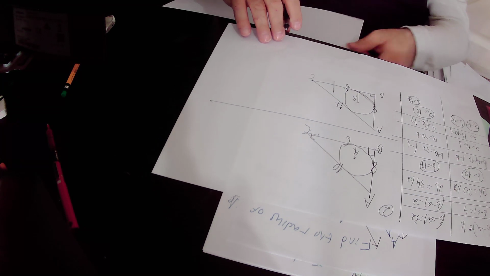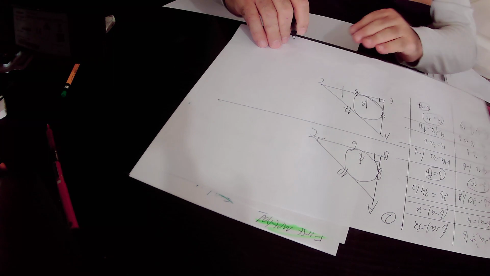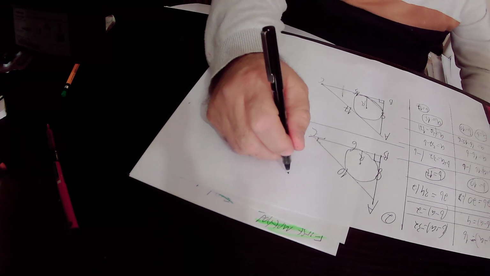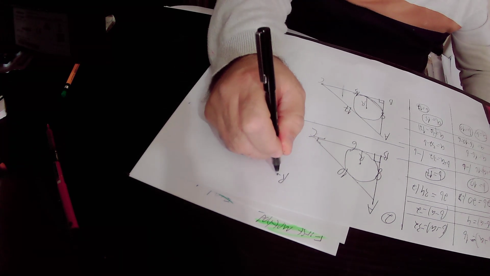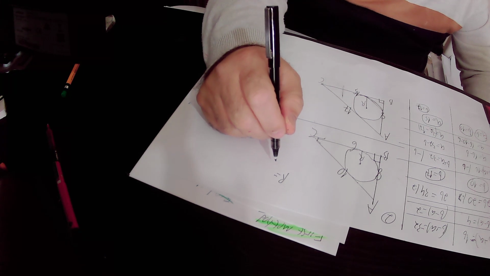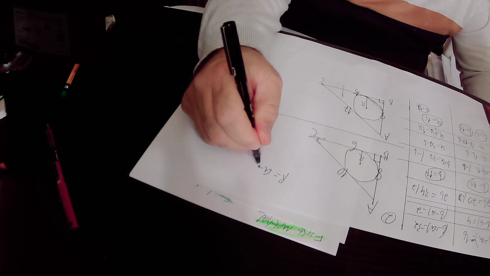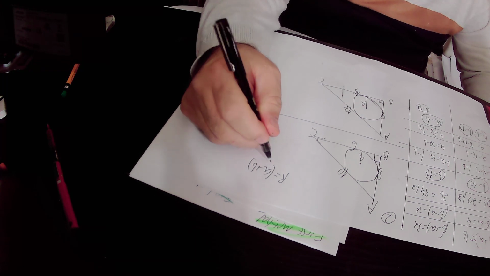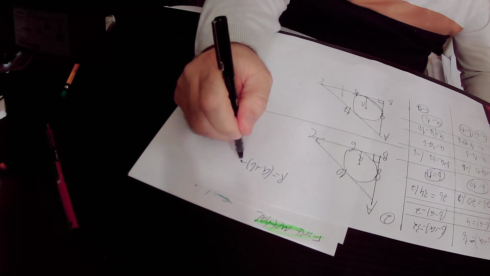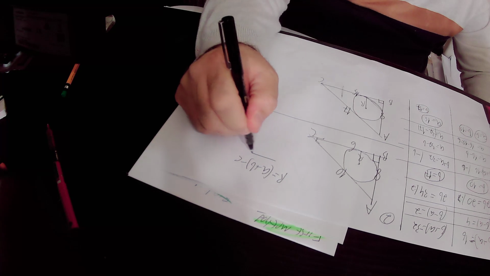The formula for the radius of the circle inscribed by the right triangle is A plus B, that is the sum of the perpendiculars, minus C, that is the hypotenuse, over 2.